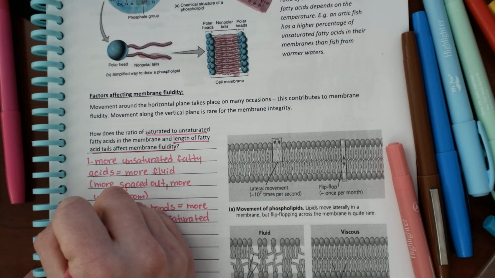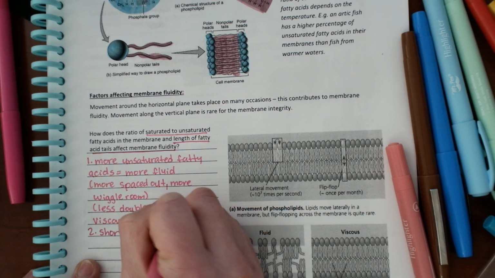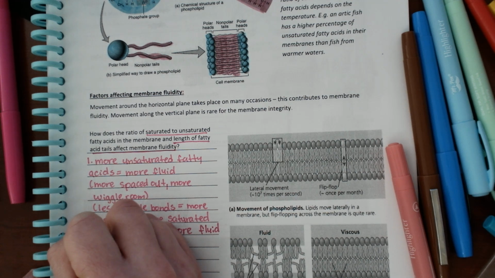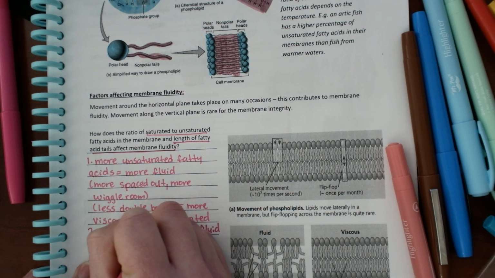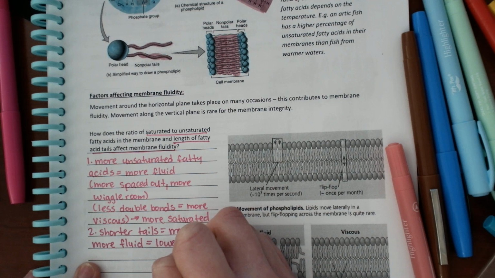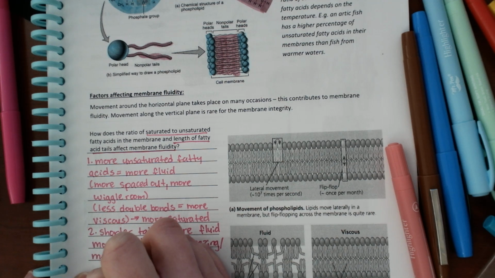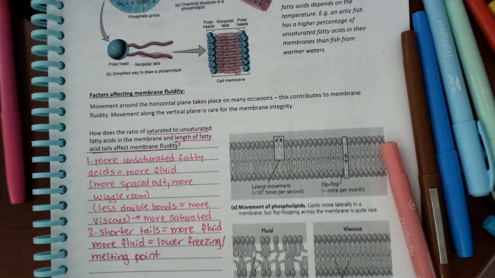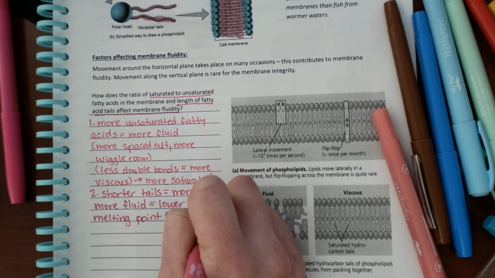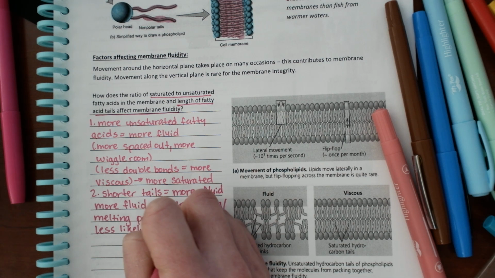And then number 2, shorter tails makes them more fluid, lower freezing or melting point. Membrane less likely to freeze.